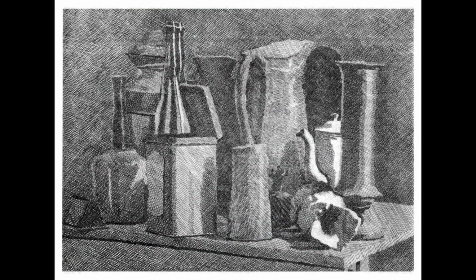Italian artist Giorgio Morandi was a master at using line to create areas of different value in his work. This etching is called Large Still Life with Coffee Pot. Look closely to see the different areas of hatching and cross-hatching that he used to make these objects have a sense of dimension.